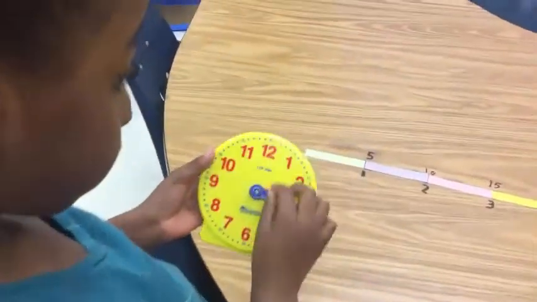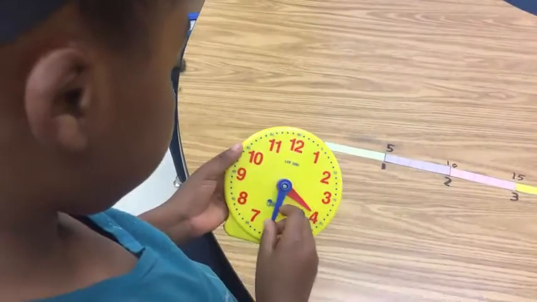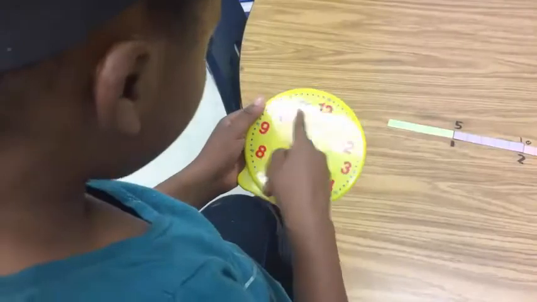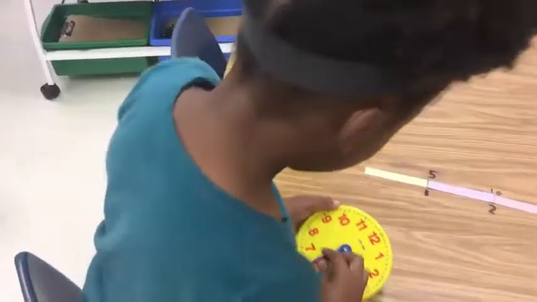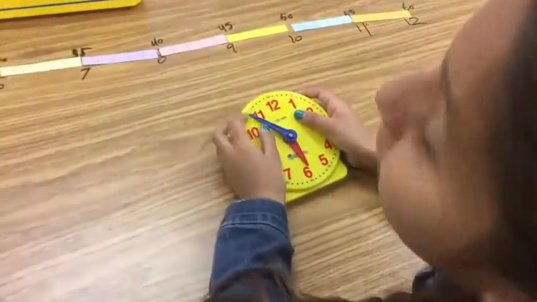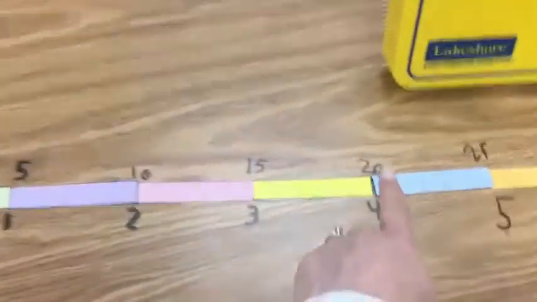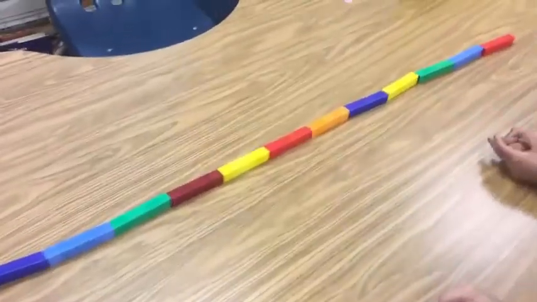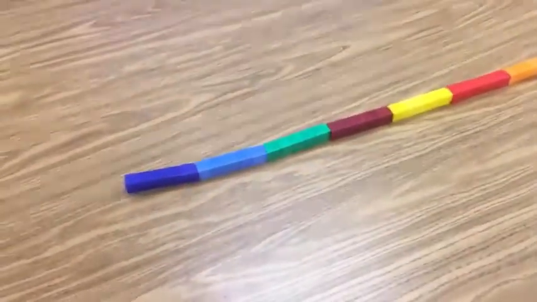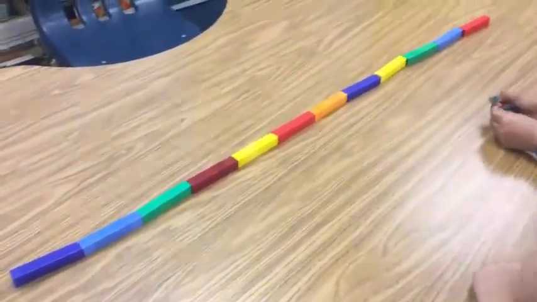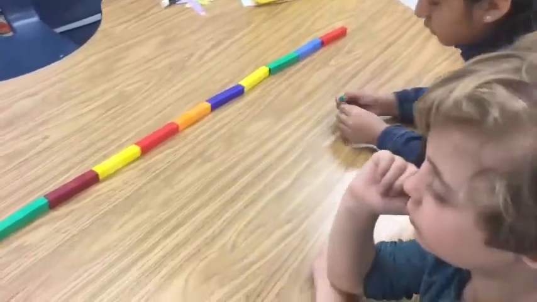Where would the minute hand be pointing when it's 6 groups of 5? Okay. How many 5s make 50? 10. Can you show me where the minute hand would point for 50? Okay. And how many 5s make 20? Okay, let's look at our number line. Is 20 at 4? So this time we made a number line with unifix cubes that are in groups of 5. Can you turn that number line into a circle number line that looks like a clock?